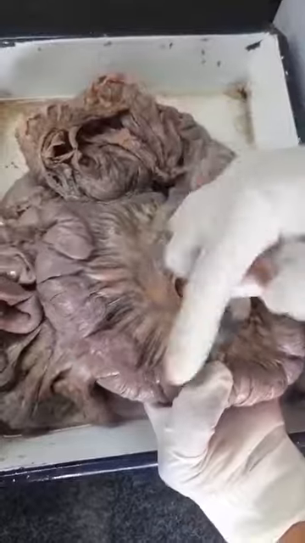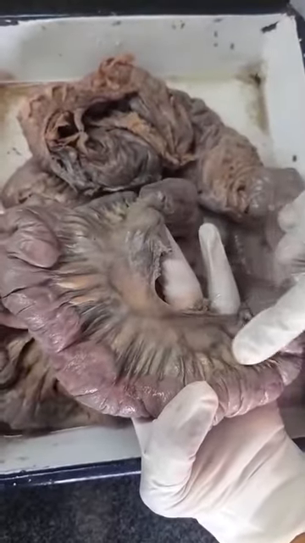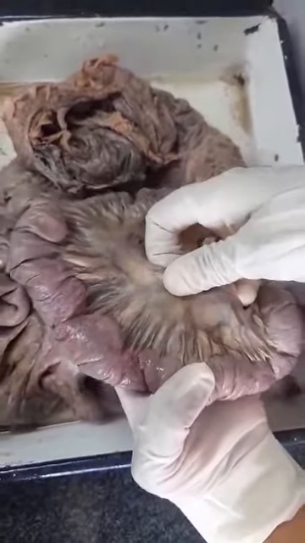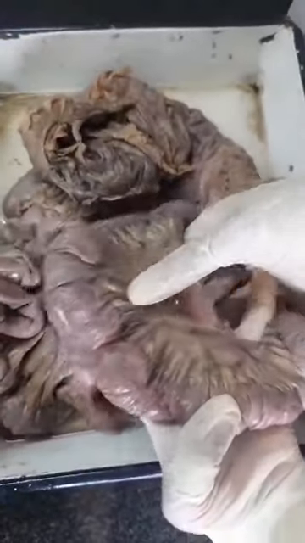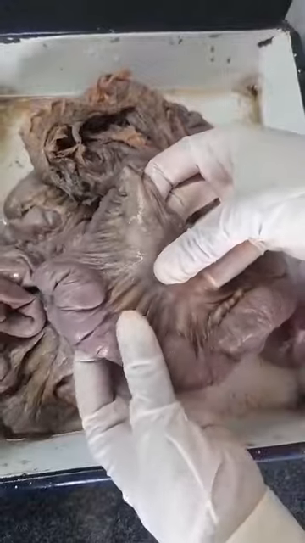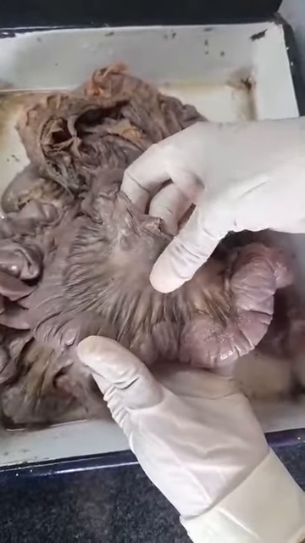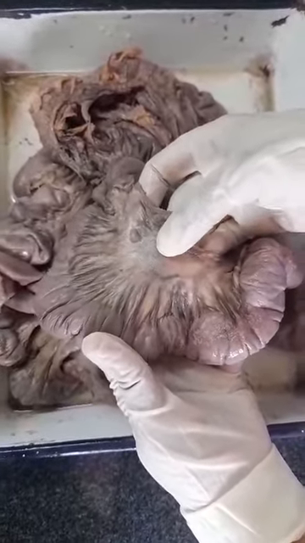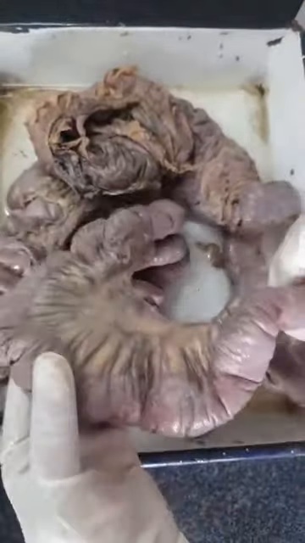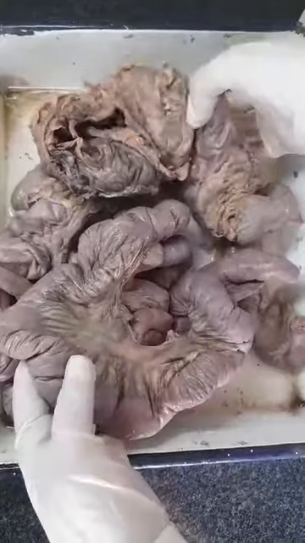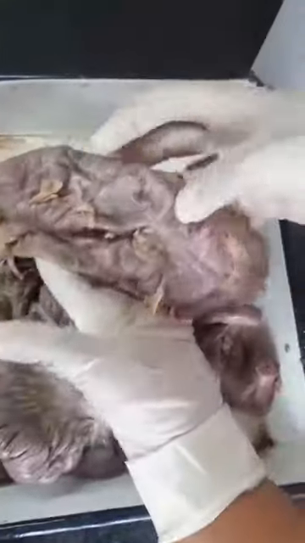You can see multiple folds, and you can see a fold of peritoneum holding the entire structure by wrapping it. So this is called the mesentery. This is a mesentery, a fat filled double layered peritoneal folding which covers the small intestine. Small intestine is mobile, but large intestine is a retroperitoneal structure on both sides.